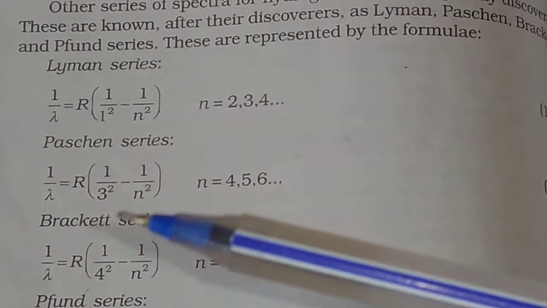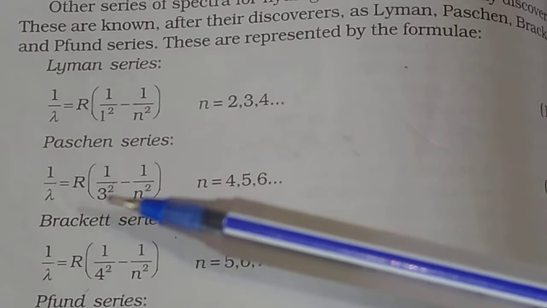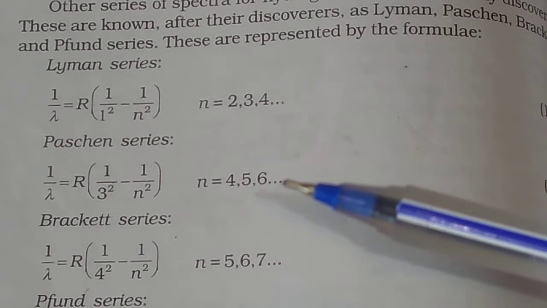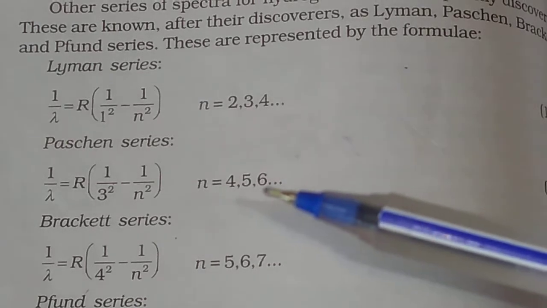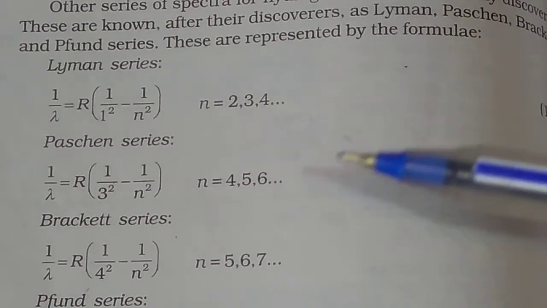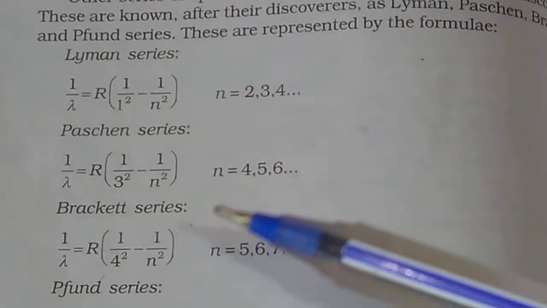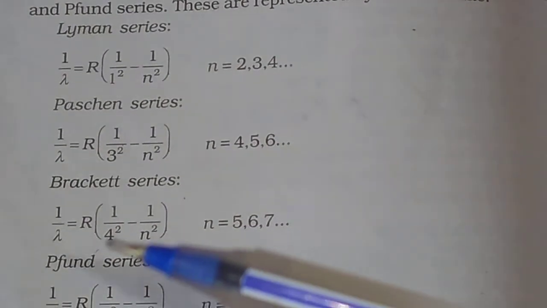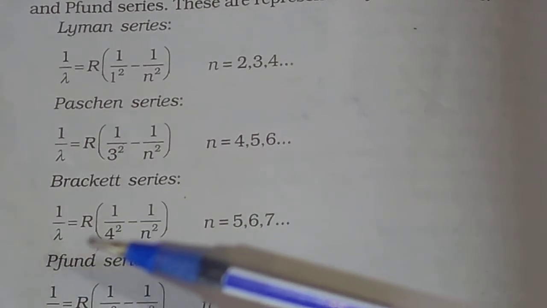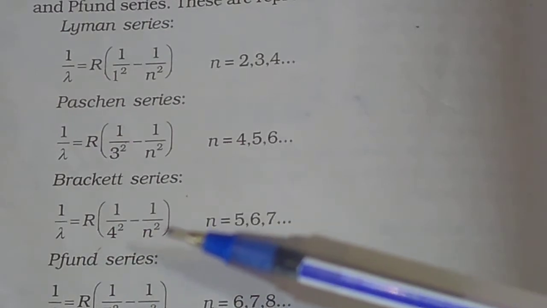Similarly, for the Paschen series, the empirical relation is 1 by lambda is equal to R into 1 by 3 square minus 1 by n square, where n is equal to 4, 5, 6, etc. And remember, the Paschen series is in the infrared region. It is not in the visible region. Similarly, for the Brackett series, the empirical relation is 1 by lambda is equal to R into 1 by 4 square minus 1 by n square.